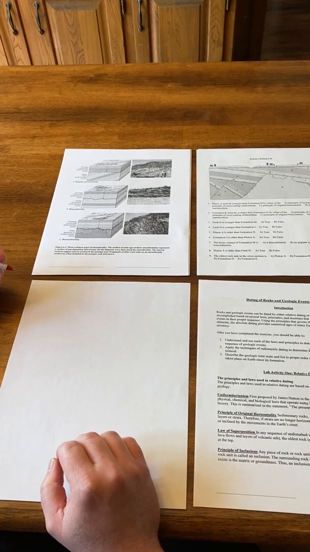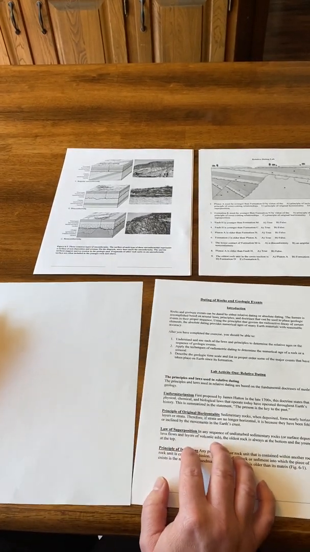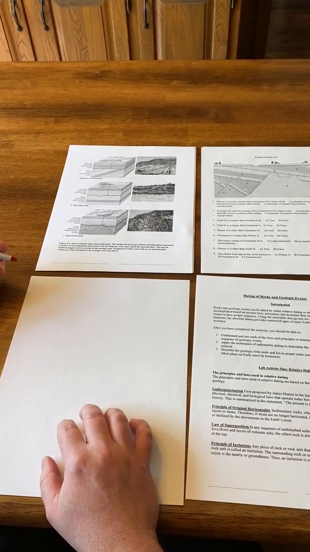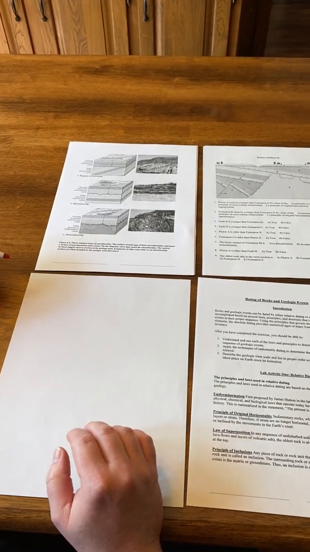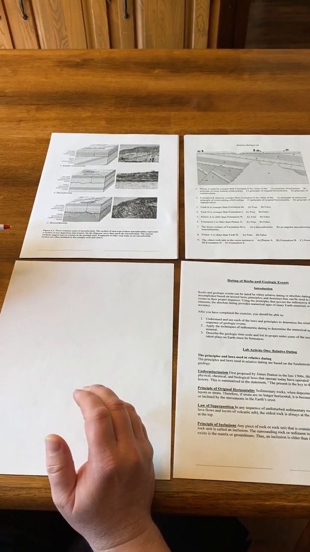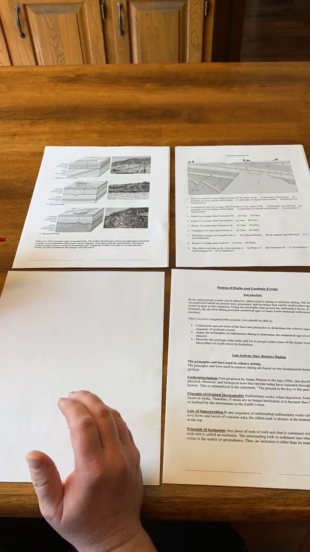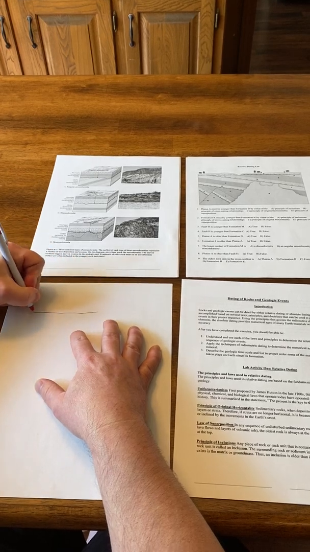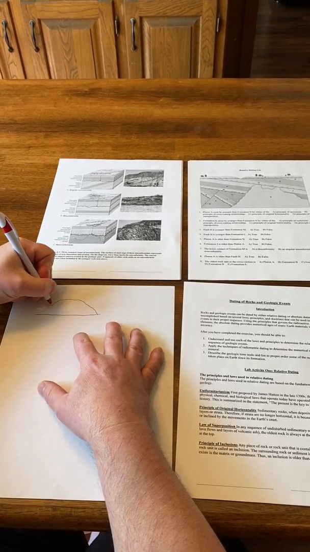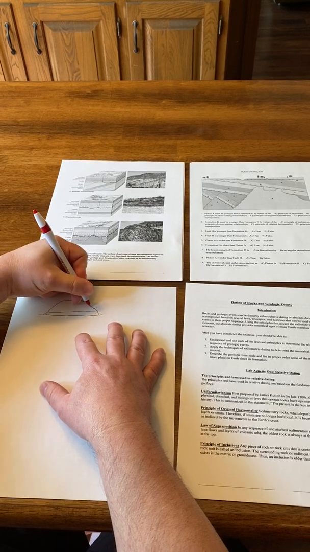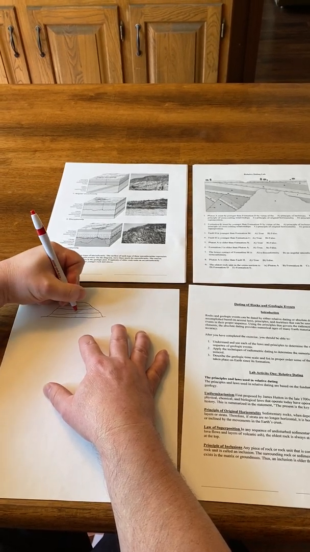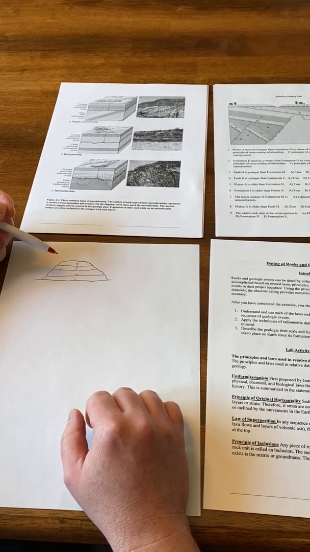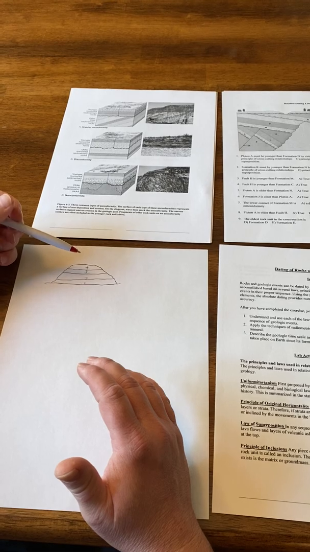The first one I'm going to show you is called the principle of original horizontality, and you can see that on this worksheet right here. What it states is when sediment is deposited in a water environment and turns into sedimentary rock, as geologists, we always assume that those rock layers are going to be nice and horizontal with each other. So if I drew a picture of an outcrop that we're looking at outside, and I had, let's say, 4 rock layers here, 1, 2, 3, and 4, you can see that they're nice and horizontal with each other. So this abides by the principle of original horizontality.